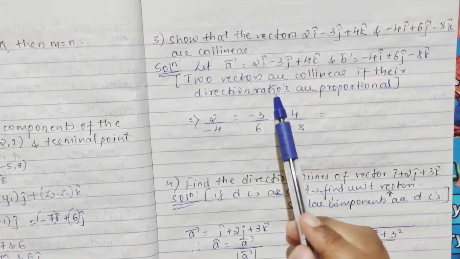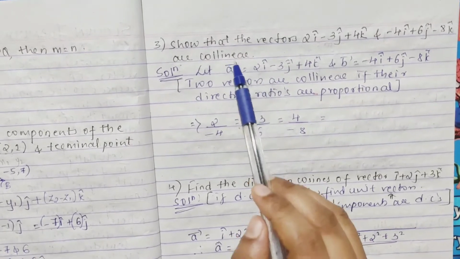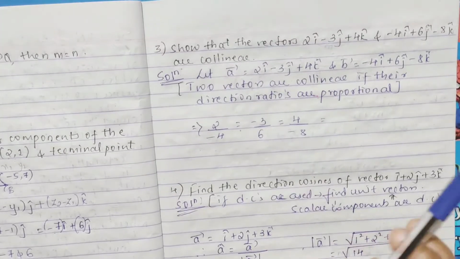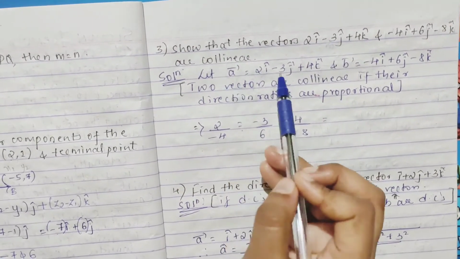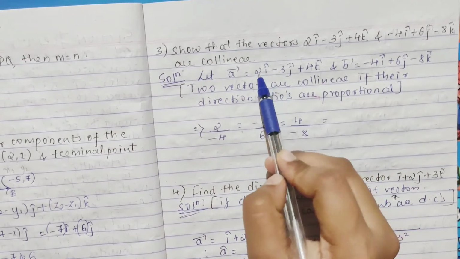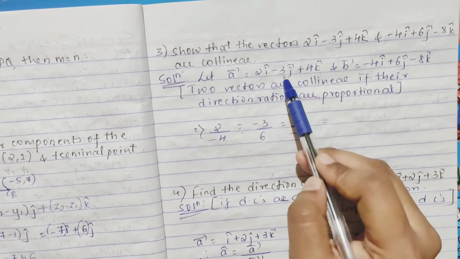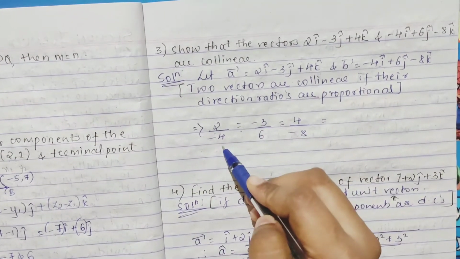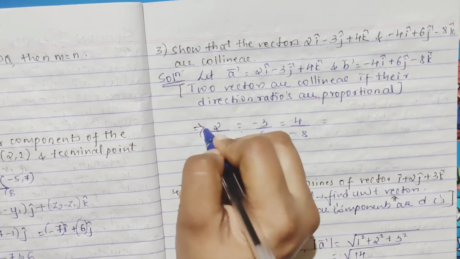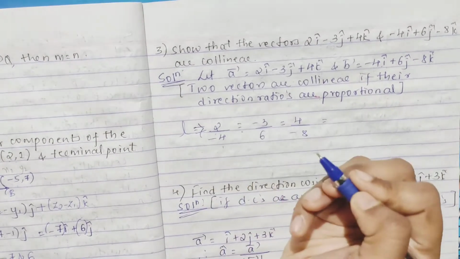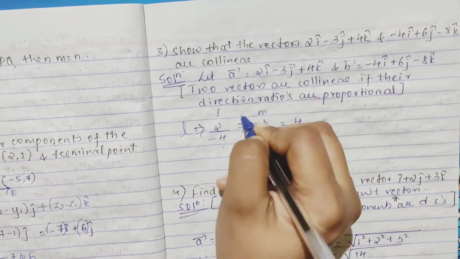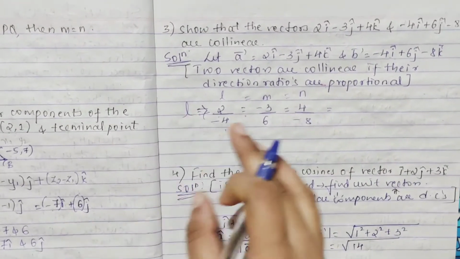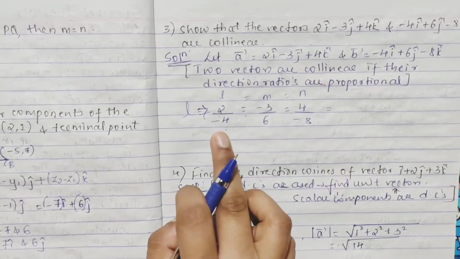Please be careful. Whenever they ask you to find collinear, you should know that if the direction ratios are proportional or equal, they are collinear. So how do you do direction ratios? Proportional means A1 by B1, A2 by B2, A3 by B3, right? So in the same way it is 2 by minus 4. This as L, M, N I have given you, L equal to M equal to N, your direction ratios. I have given you, go through it. So this will be X by R, Y by R, like this.